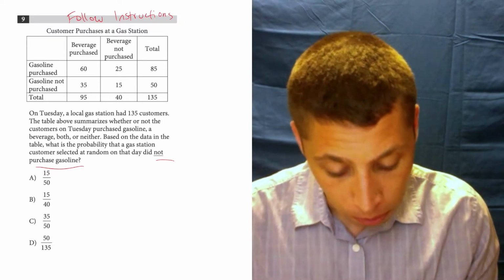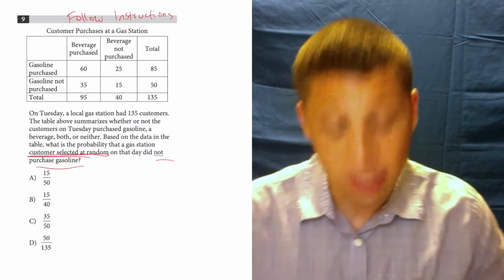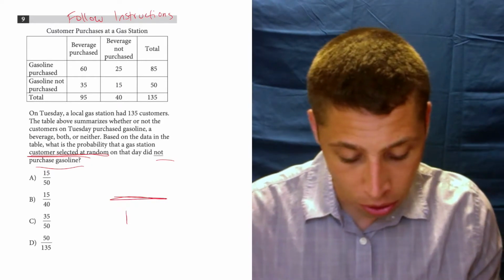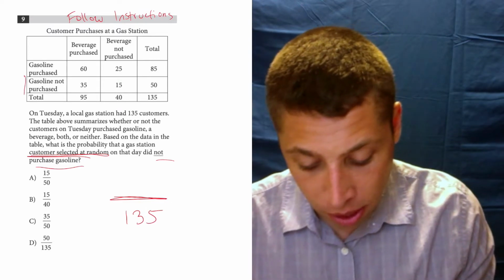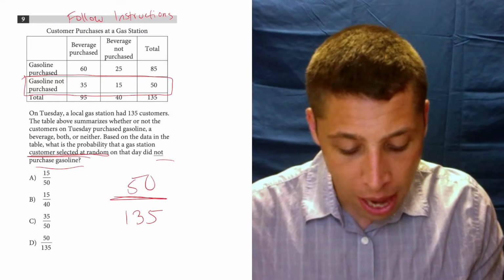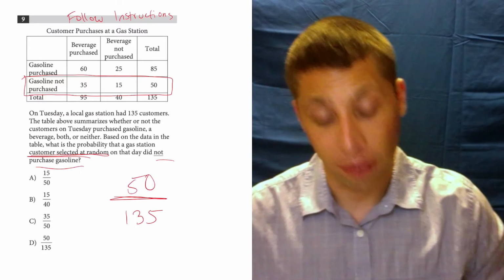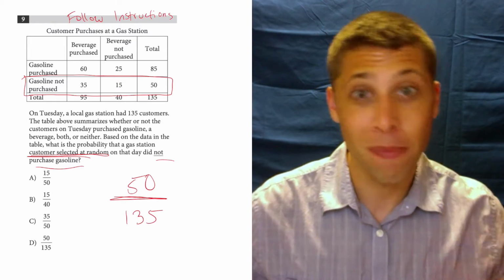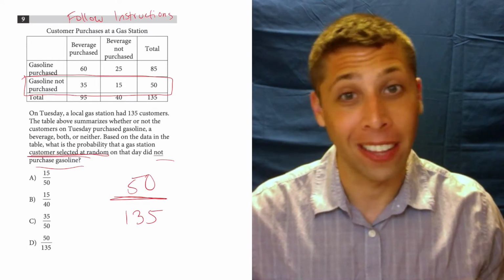Of everybody who went to the gas station, which is 135 people, how many did not purchase gasoline? So did not purchase gasoline is this row. And the top piece here is 50, because we want to include the 35 who also purchased a beverage, or who did not purchase a beverage. It doesn't matter what they purchased as a beverage. What matters is whether or not they got gasoline.